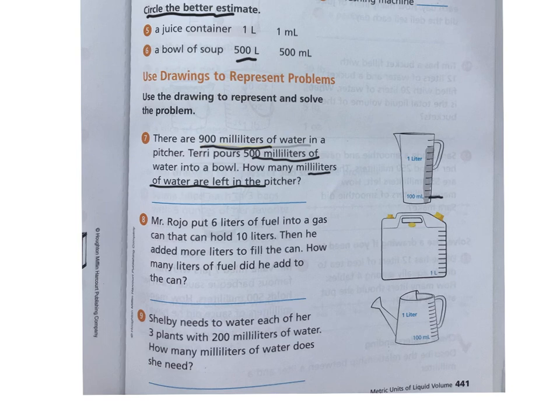All right, now she pours out 500. So I'm going to start at the top because she's pouring out, and I'm going to color blue. She does 100, 200, 300, 400, 500. She poured out 500. How many milliliters are left? You're going to need to count the gray part. You're counting by 100s. You're good at that. So I have 100, 200, 300, 400. This is where I stop. So I have 400 milliliters left of water in the pitcher.